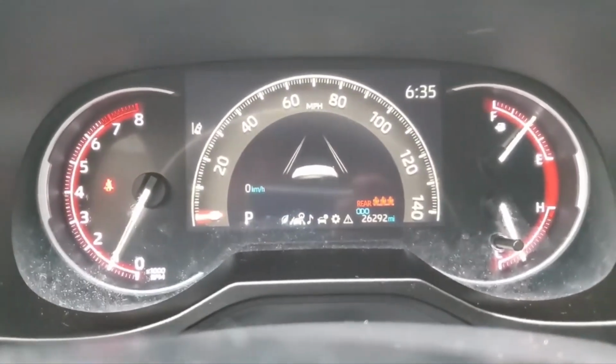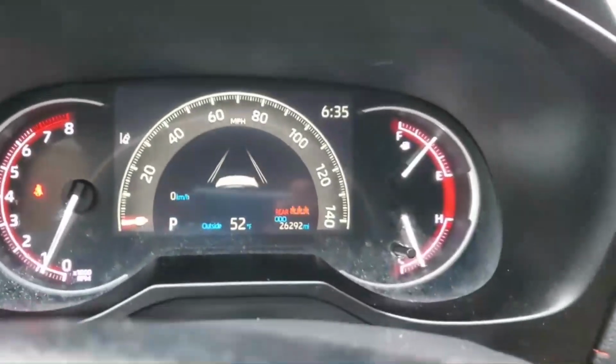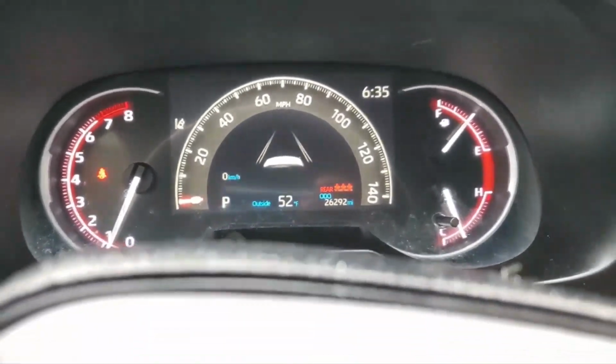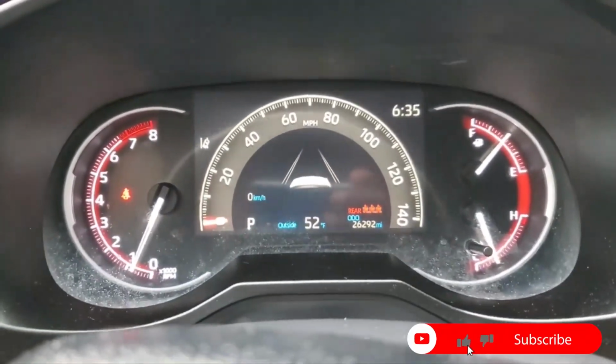So I don't see any grill shutter code. Everything is good. Review before and after. So that means we don't have any problem with it. It looks like the system is fixed. Problem is done. The cause of this problem was that the grill shutter was disconnected while they were taking the bumper out, and they fixed it.